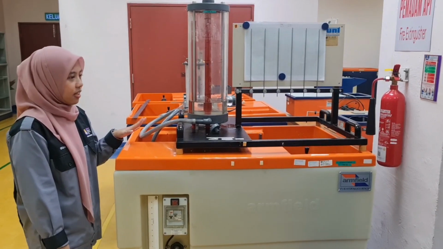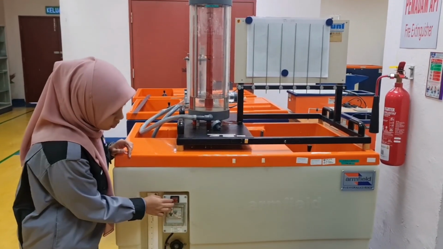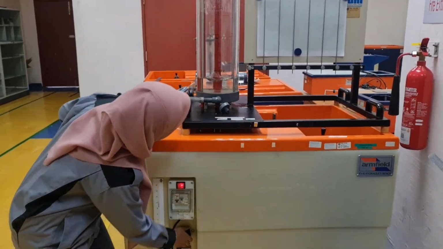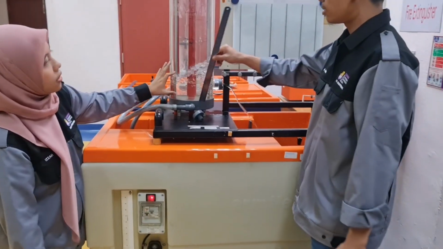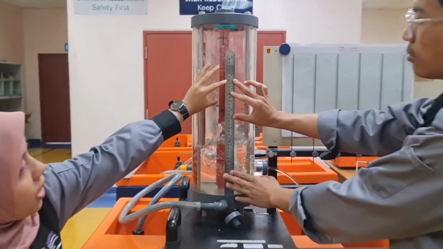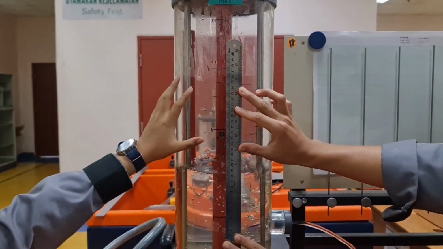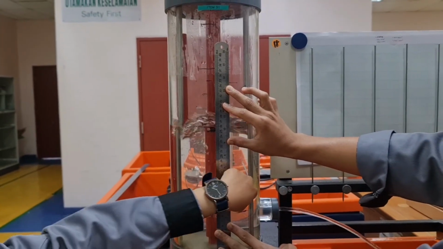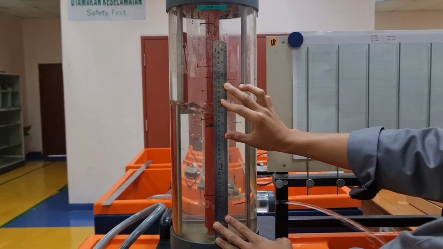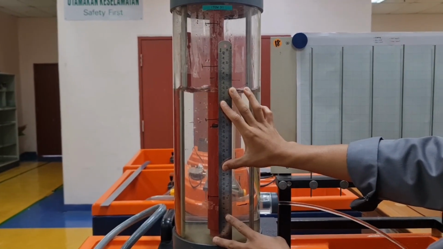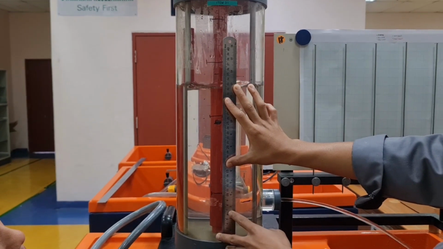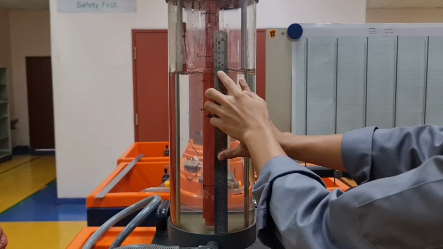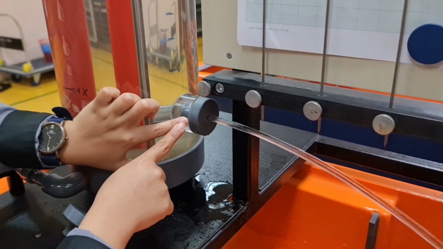Next, the procedure is: first we switch on the switch, then open the valve to fill up the reservoir until 55 cm for the first trial. Then allow the water through the orifice. We use the orifice of diameter 8 mm.